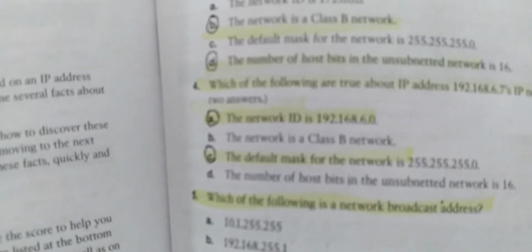They asked us to choose two, and the two answers are: the network ID is 192.168.6.0, and the default mask for the network is 255.255.255.0.